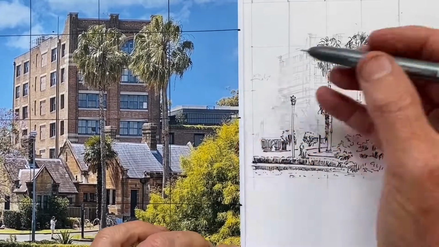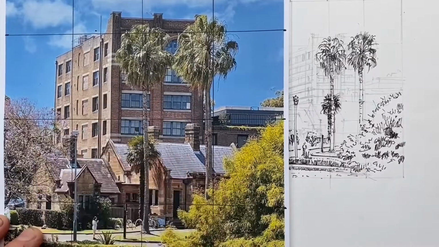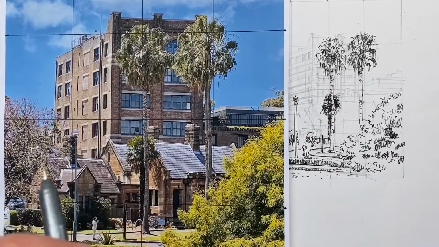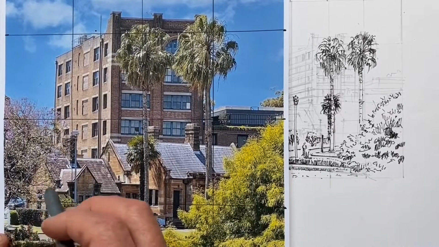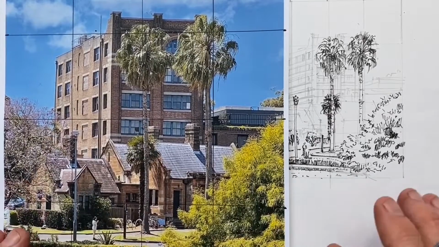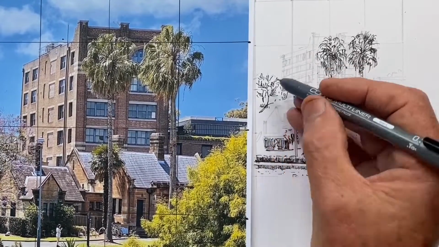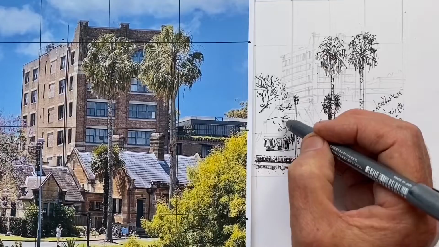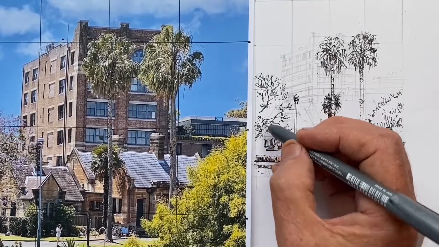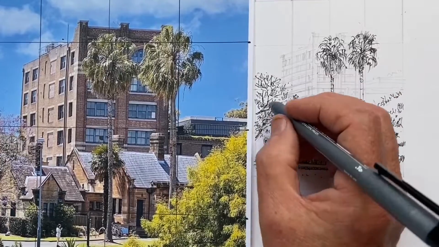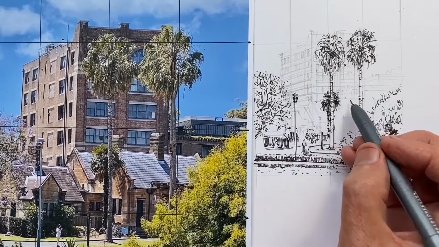Now, before I do this building, I need to work out what I'm doing with this jacaranda tree, which is largely still bare. Bit of a tricky thing to work out, particularly when it covers a lot of the building that we can still see through it. That will have to do for now.